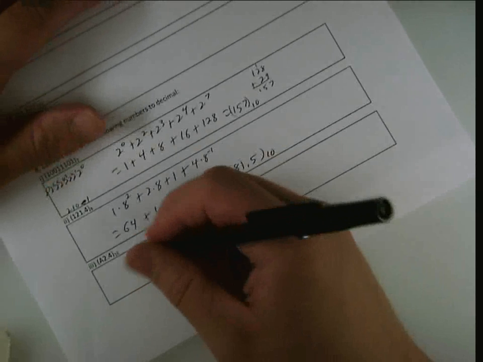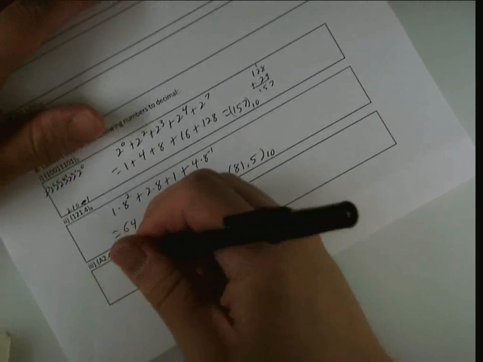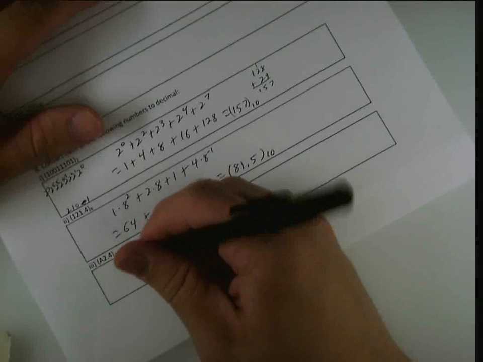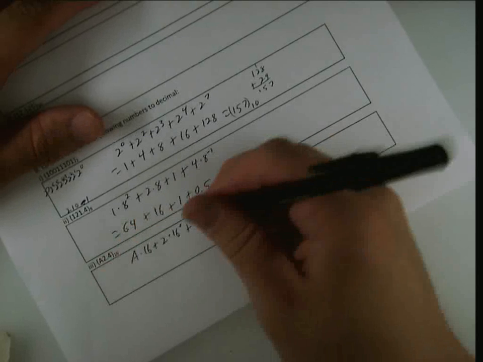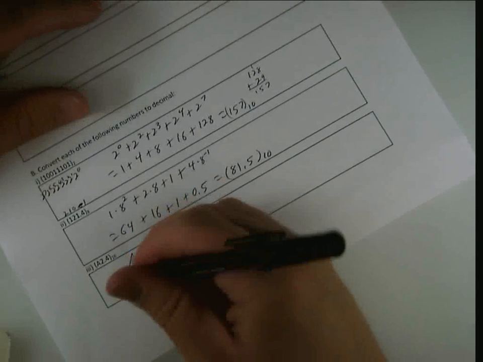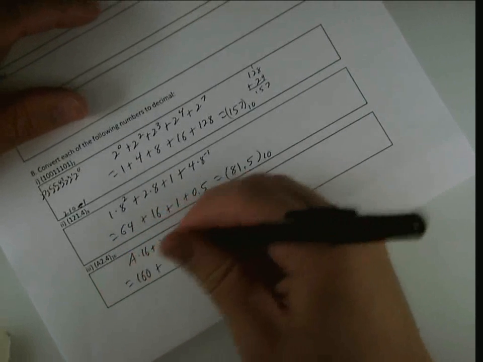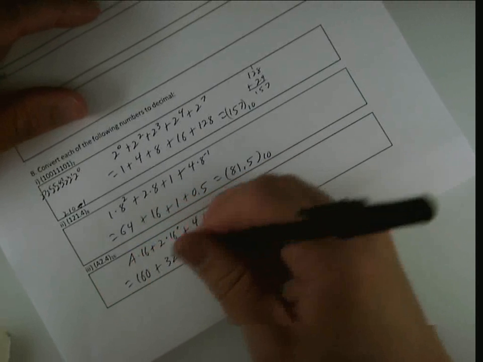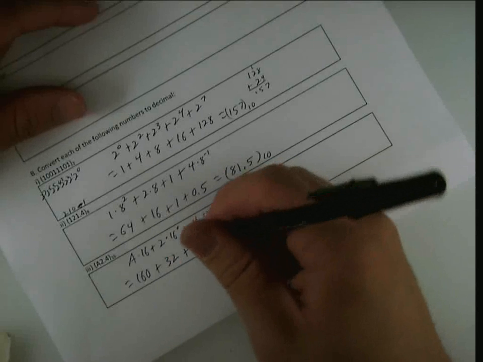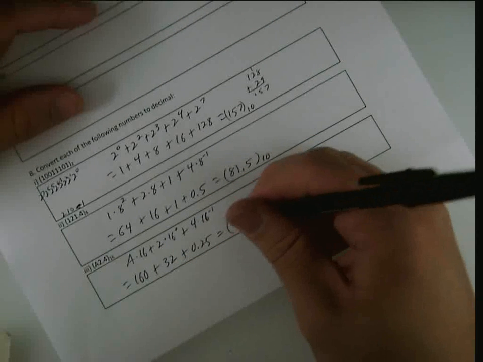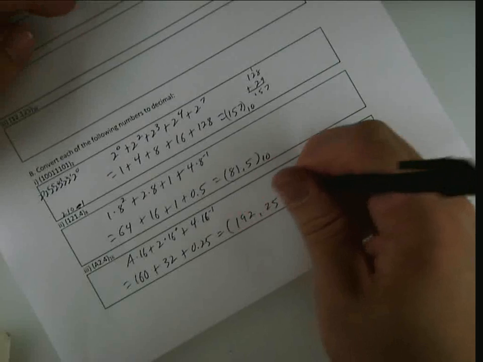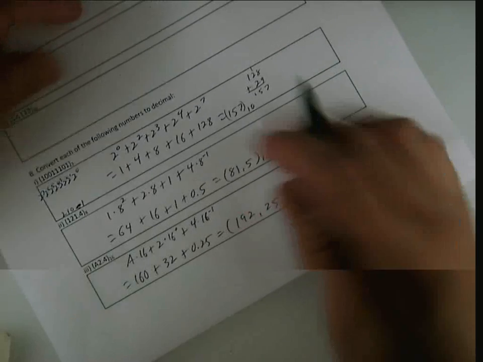A2.4 is going to be, we're going to have A times 16 plus 2 times 16 to the 0, which is 1, and 4 times 16 to the negative 1. So A is 10, so that's just going to equal 160, plus 2 times 16, which is 32, plus 4 sixteenths, which is 0.25. So 160 plus 32 is 192.25 in base 10.